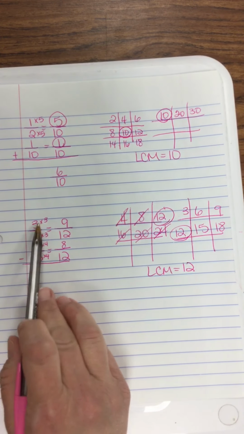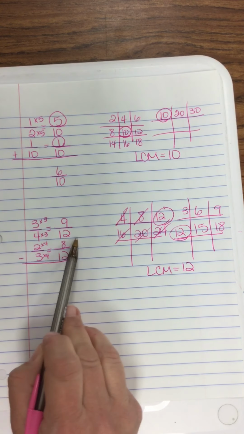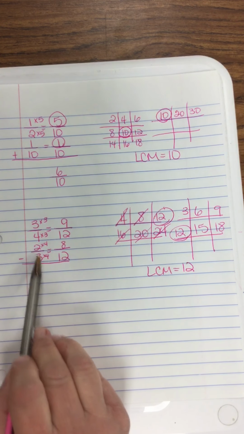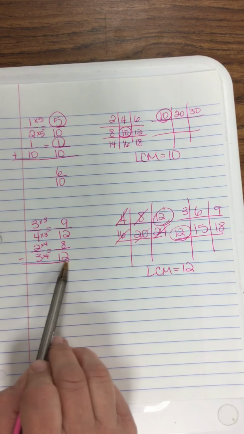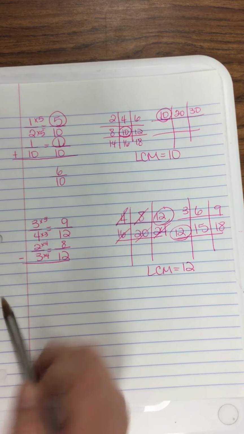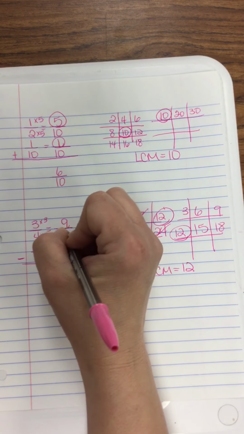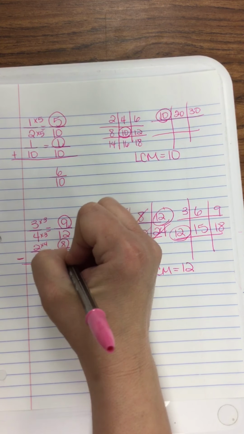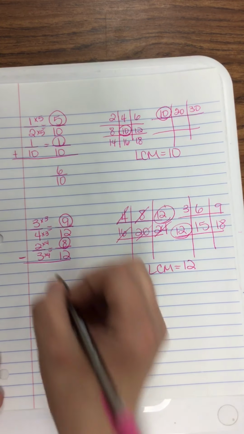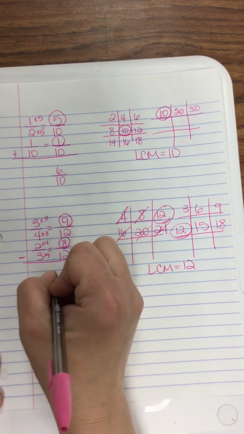So now I have 3/4 equals 9/12. That's an equivalent fraction. And 2/3 equals 8/12. That's an equivalent fraction. Now I'm going to subtract. And again, we only subtract the numerators. 9 minus 8 is 1. And my denominator stays the same. It's 12.